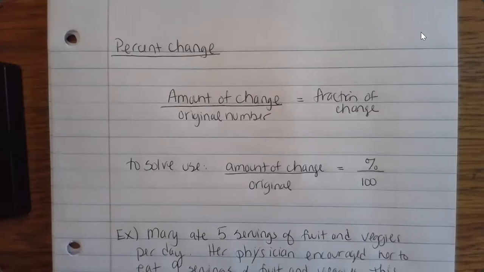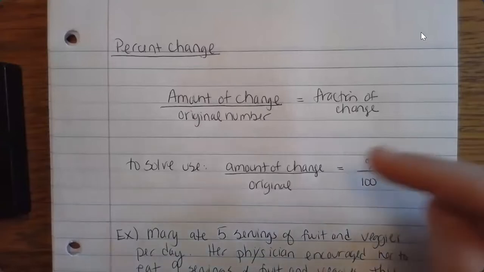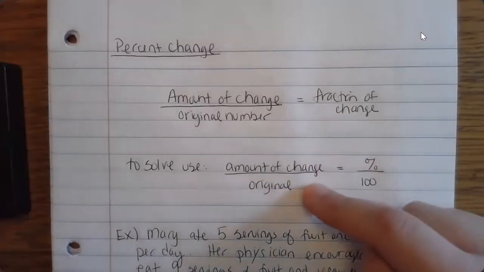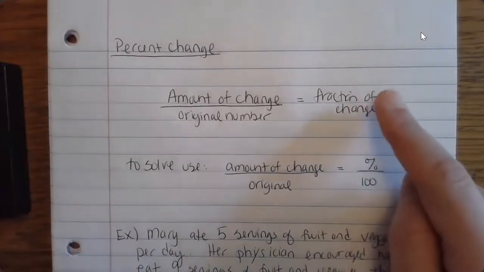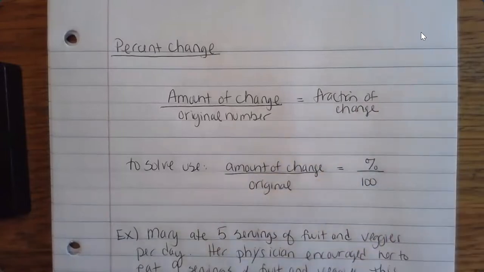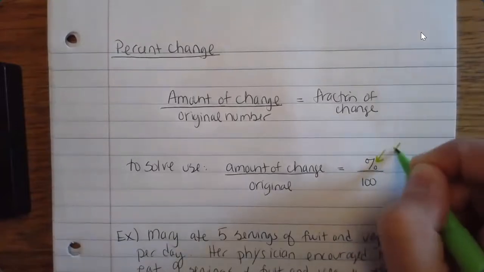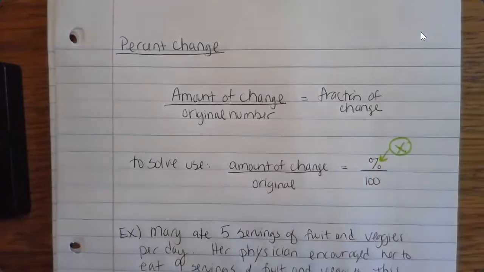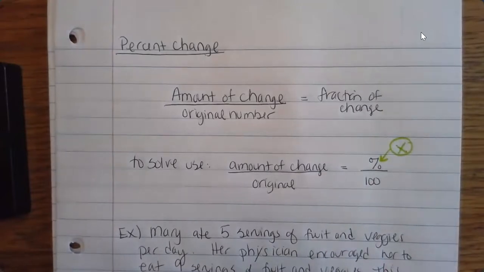So you have the same basic setup here. We're going to use the idea of the amount of change over the original number. And that's going to be our fraction of change. And we're going to set that equal to the percent over 100. So what's going to happen in these problems is you're going to be solving specifically for the percent. So your X is going to be the percent here. And that's typically how the setup is going to work.